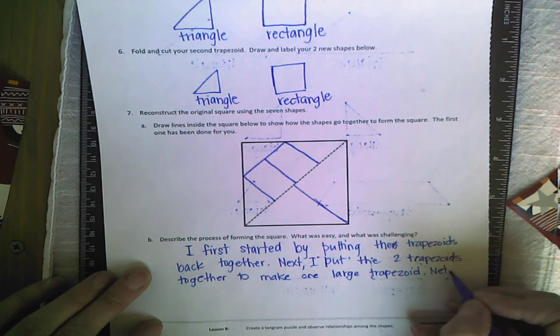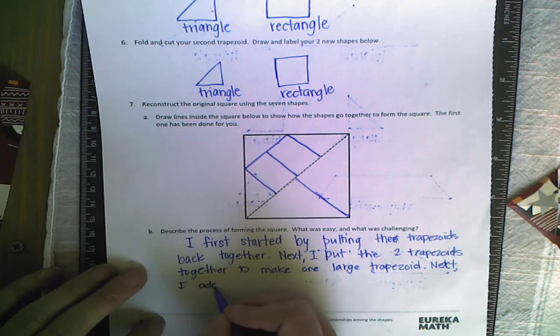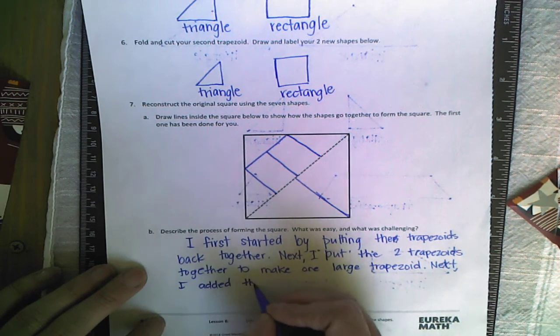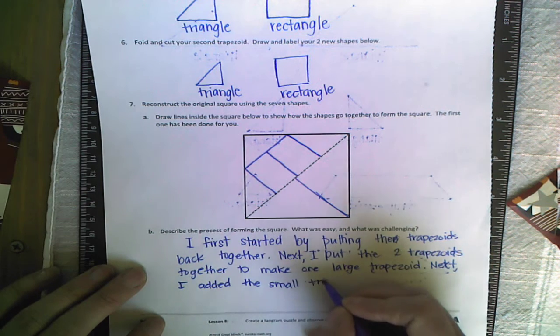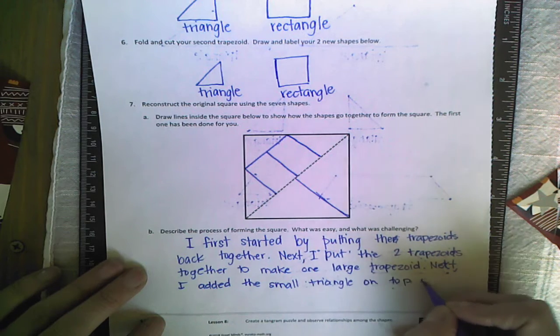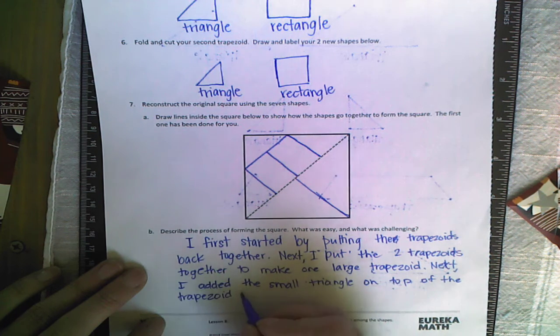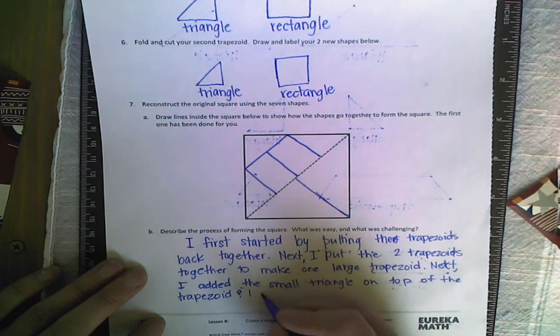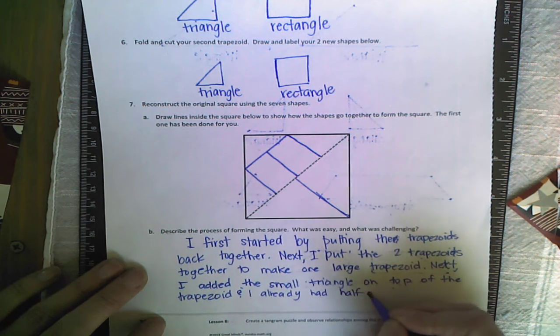Next, I added the small triangle on top of the trapezoid and I already had half of my square.